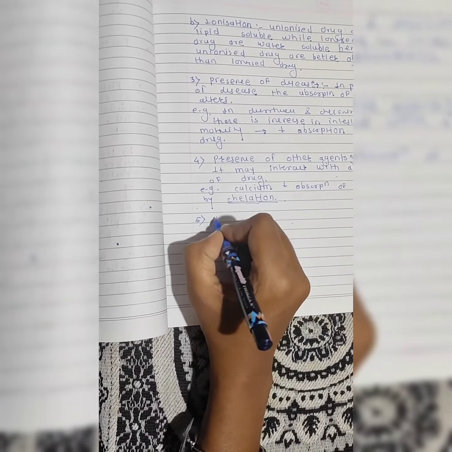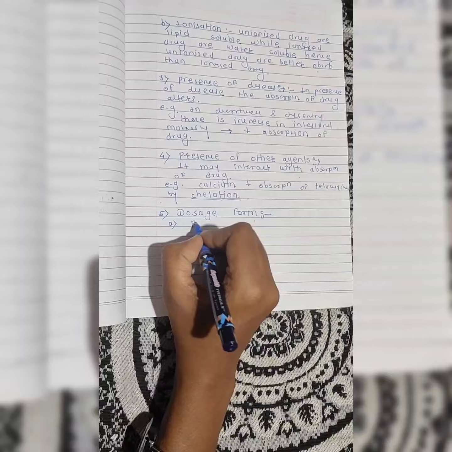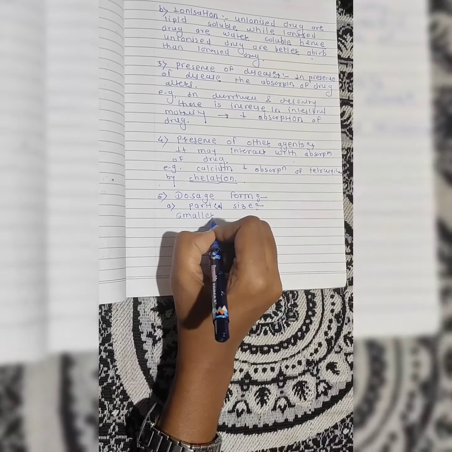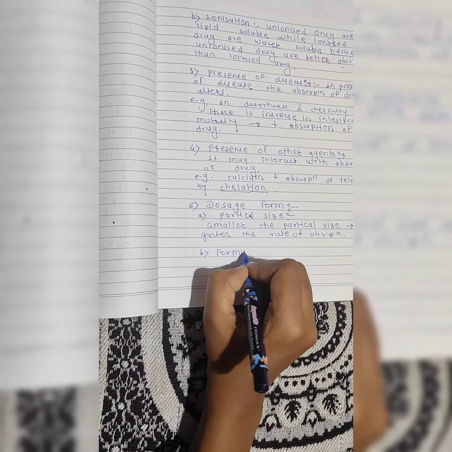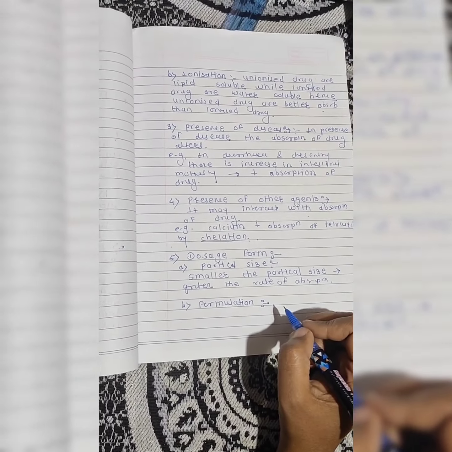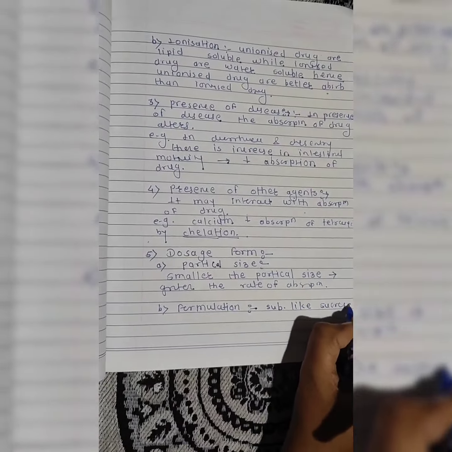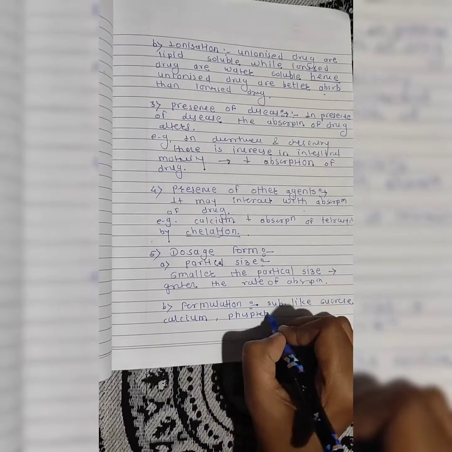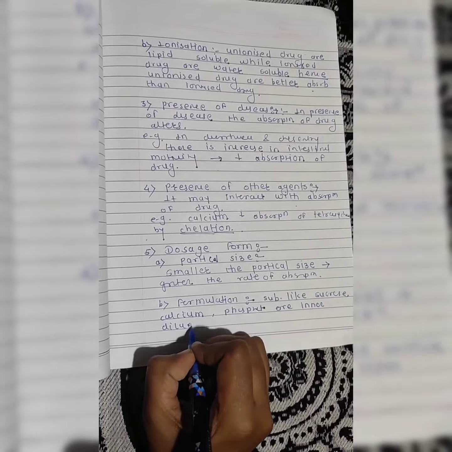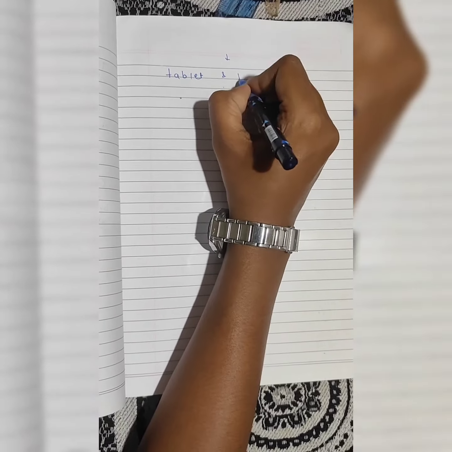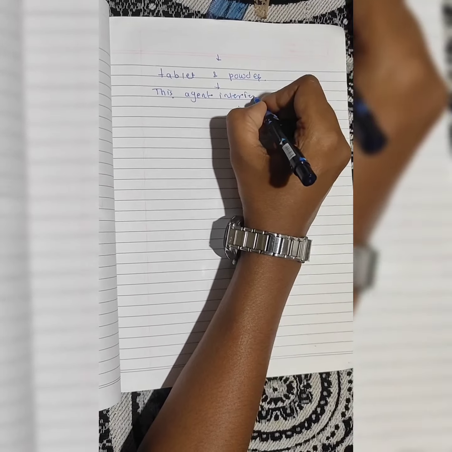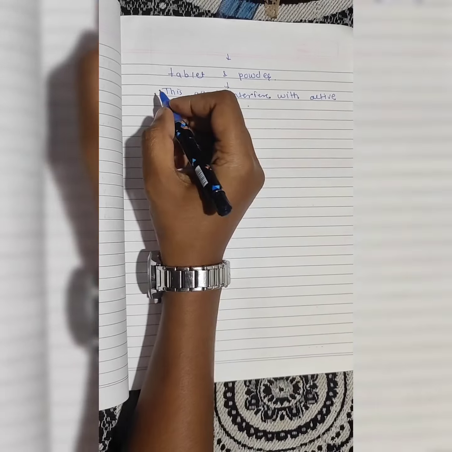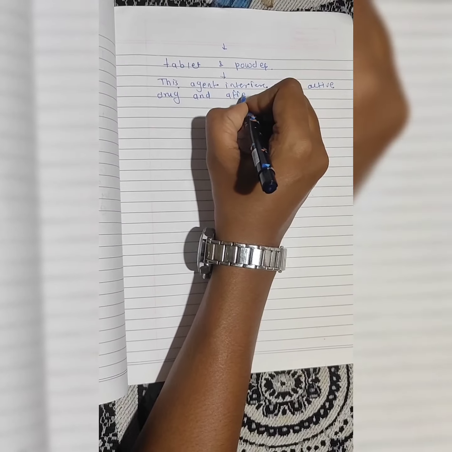Then dosage form. Dosage form includes the particle size of the drug, in which smaller the particle size, greater is the rate of absorption. And formulation. In formulation, substances like sucrose, calcium phosphates are the inert diluents in the formulation of tablets and powders. These agents may interfere with active drug and affect the rate of absorption.